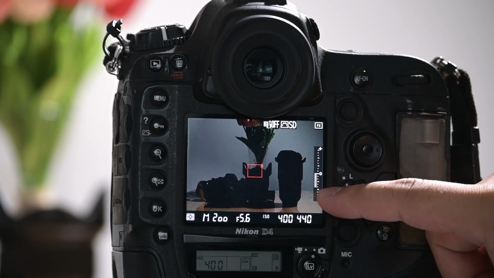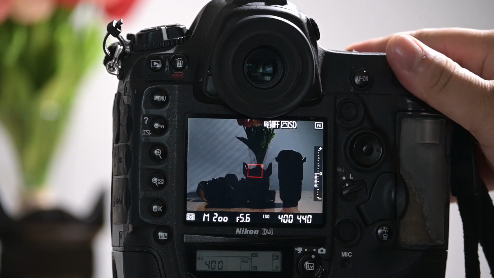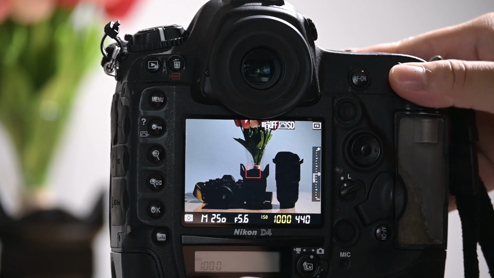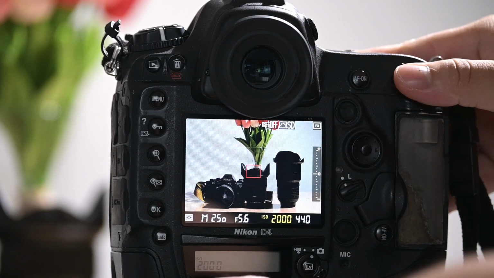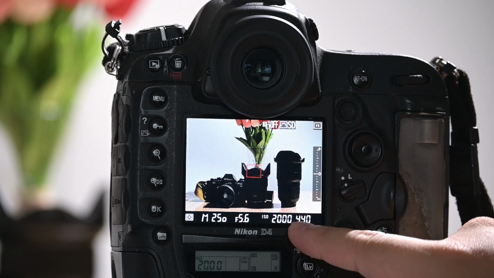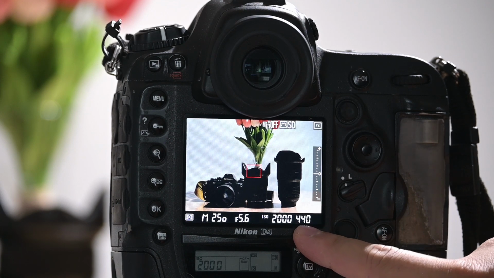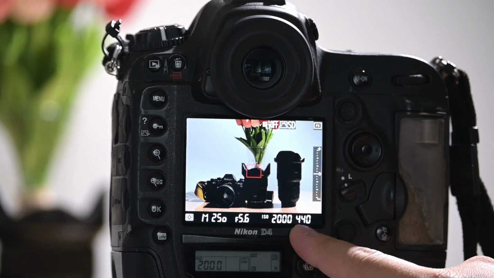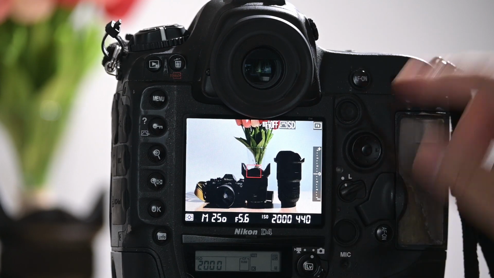Right now it's at negative. Increasing. We have to increase the ISO to compensate for the shutter, to compensate for the metering that shows negative.